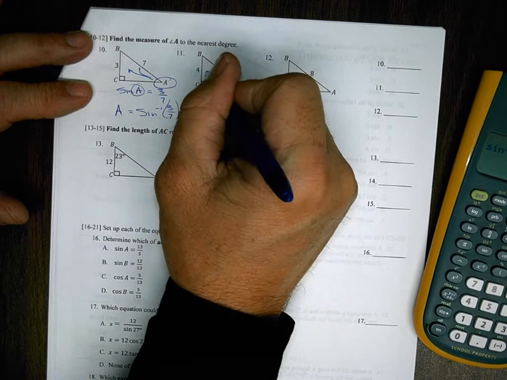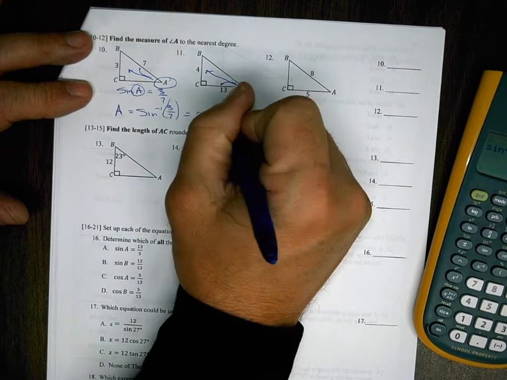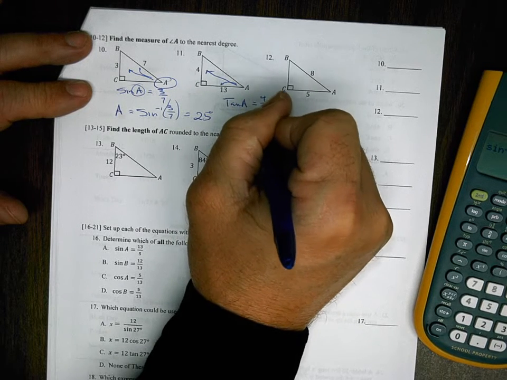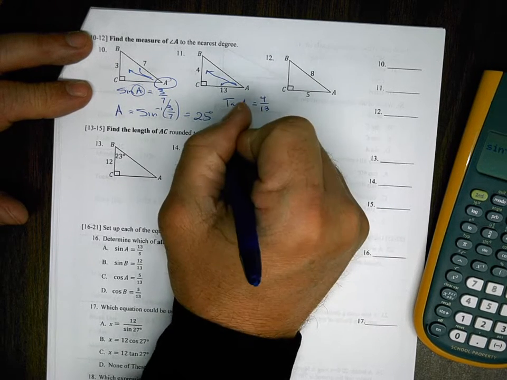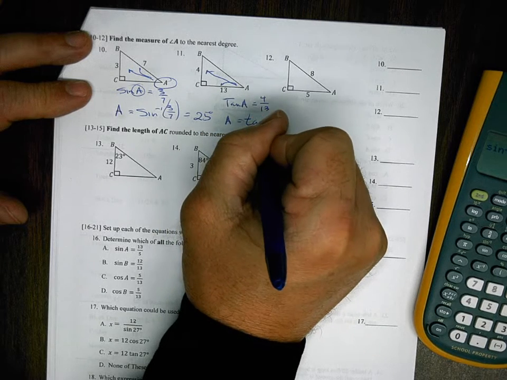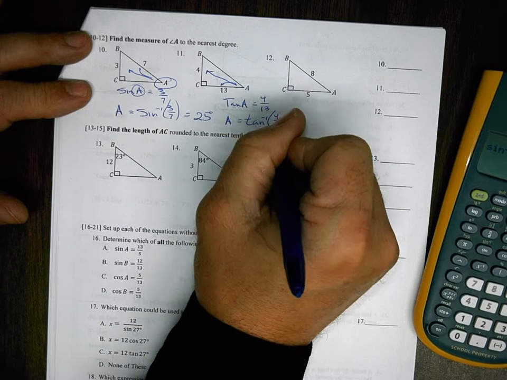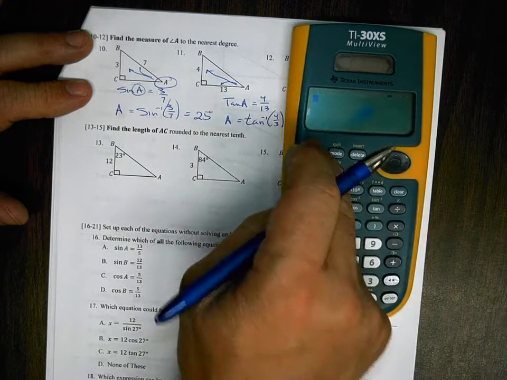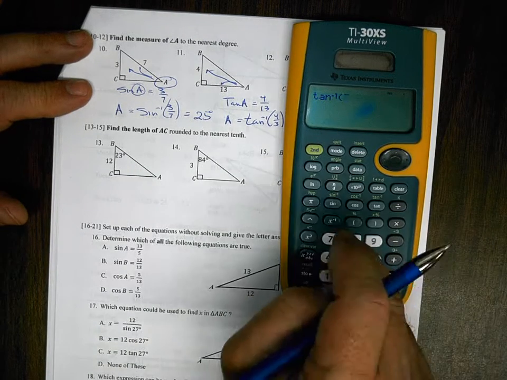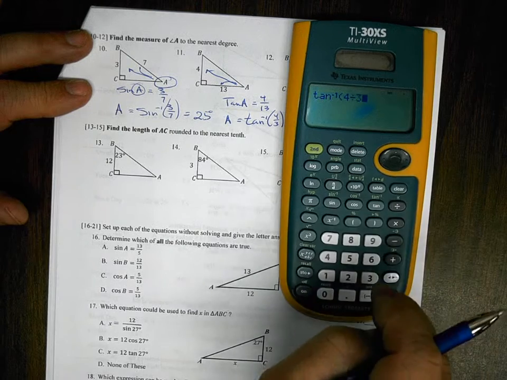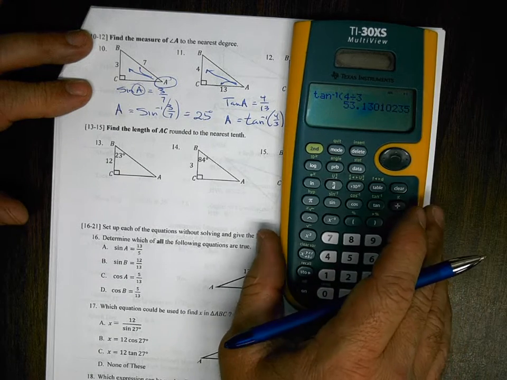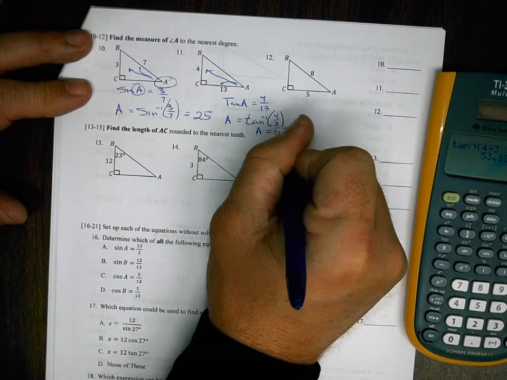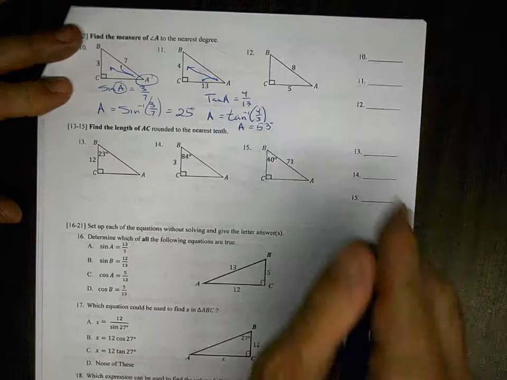Okay, in this case we have opposite and adjacent, which means the tangent of A equals 4 over 13, which means A equals the inverse tangent of 4 over 13. And again, into my calculator, I go second tangent, gives me inverse tangent, 4 divided by 13, and I end up with 53.1, or simply A equals 53 degrees. Okay, moving on.